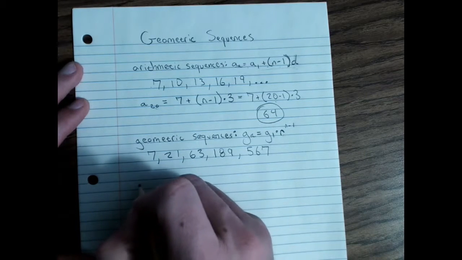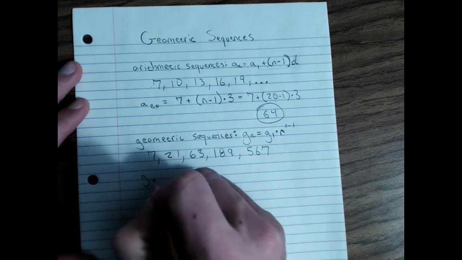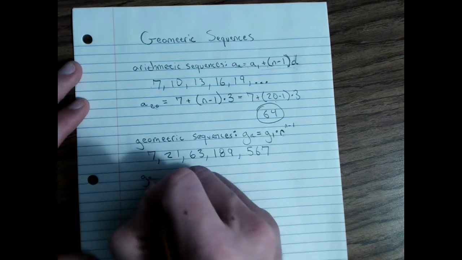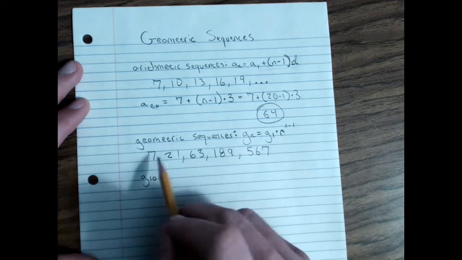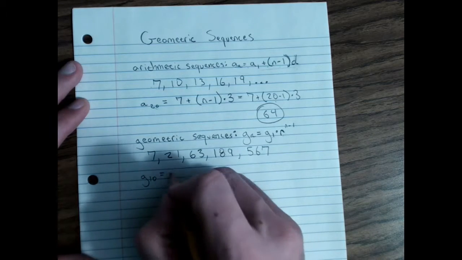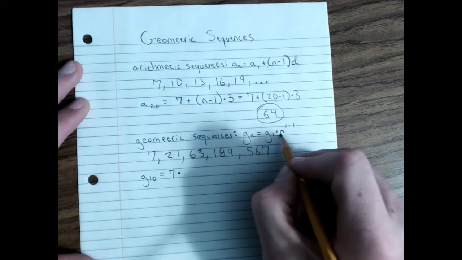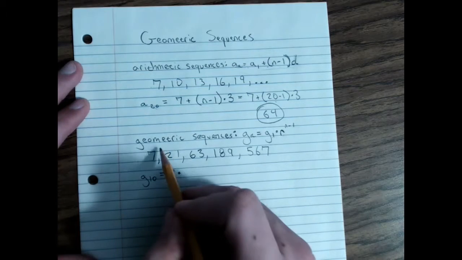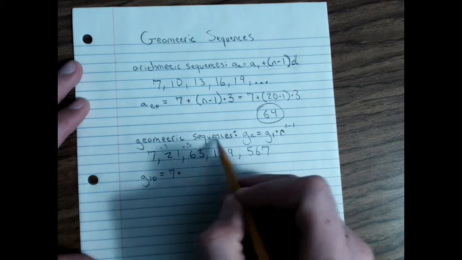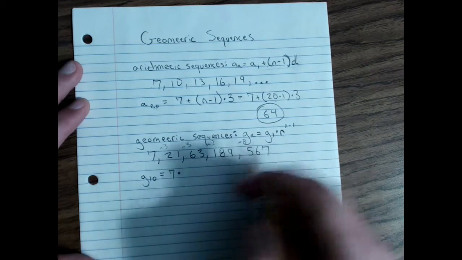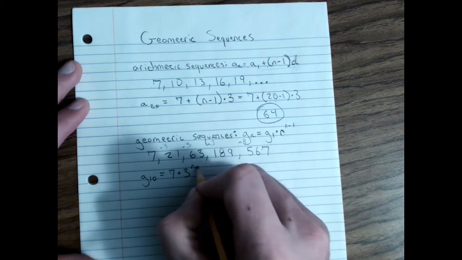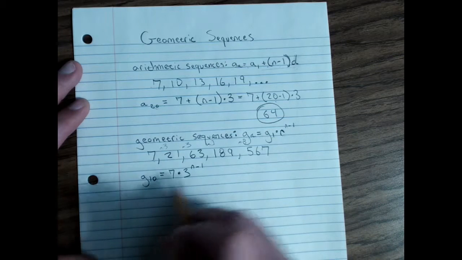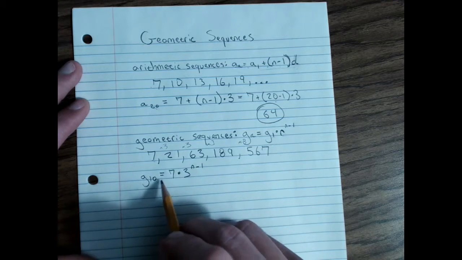So if we wanted to find, say, G sub 10, we would follow this formula. G sub 1, that's the first term right here, 7, times r, our common ratio, which is 3 because we're multiplying by 3 each time. So the ratio, or the value of r, is 3 to the n minus 1. And then this term that we're looking for, that n, is going to be plugged in right there.